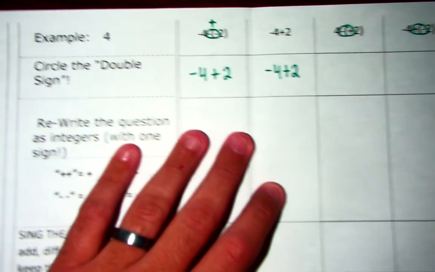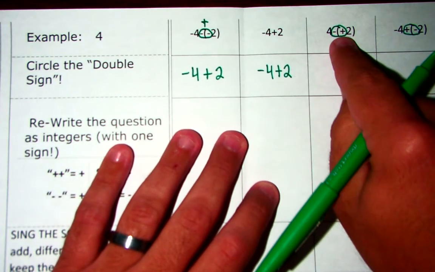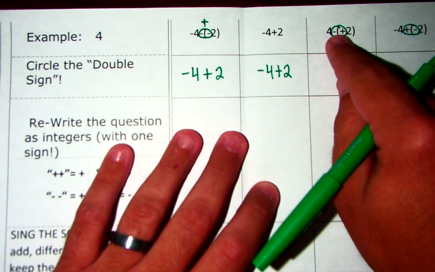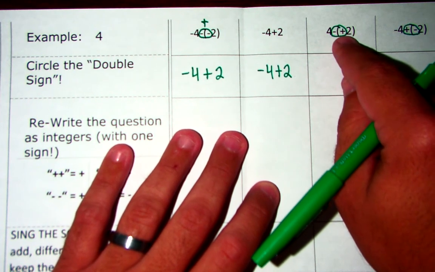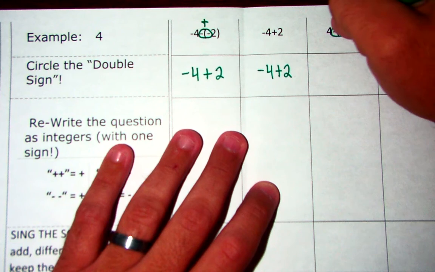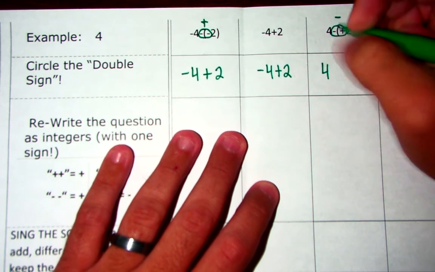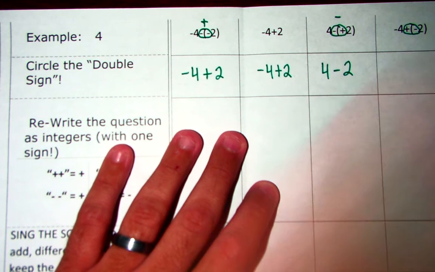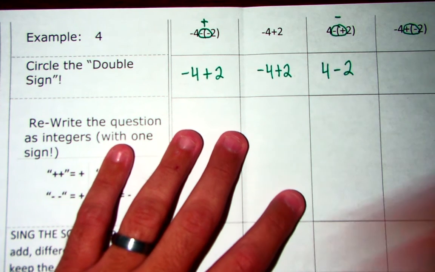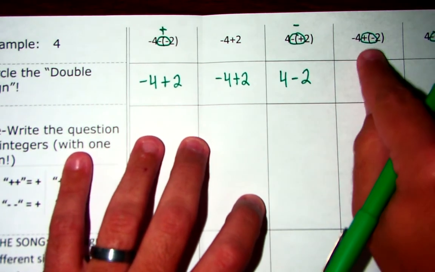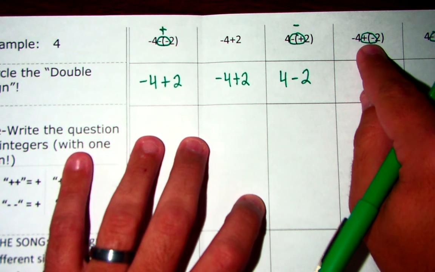The third example, those signs are different, aren't they? If you have back-to-back signs that are different, it automatically becomes a negative. So this is like saying 4 minus 2. Your next example, again, the signs are different, aren't they?